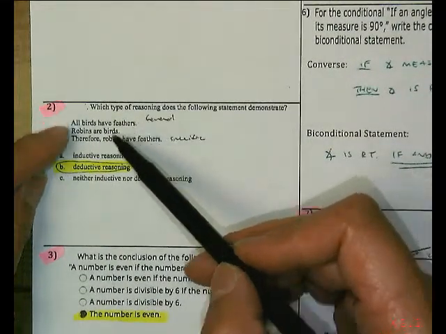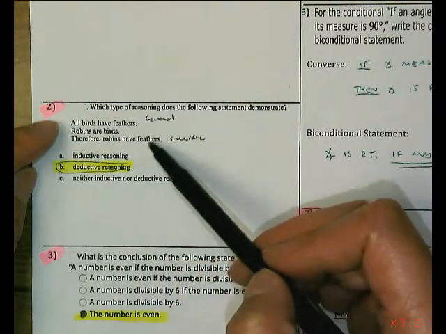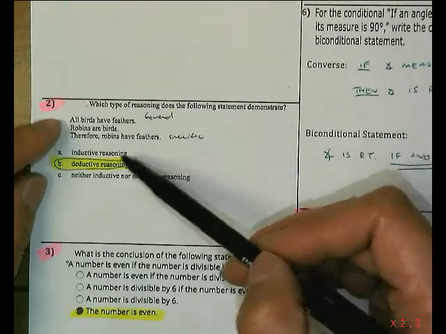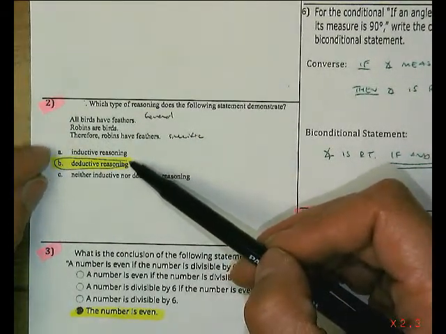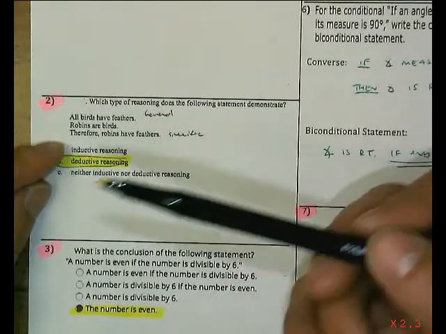Then you get very specific that robins are birds. Therefore, robins have feathers. You're going from a general statement to something that's very specific. Therefore, that's called deductive reasoning. Another word I think of for deductive is to deduce or reduce. Reduce meaning come up with a conclusion.